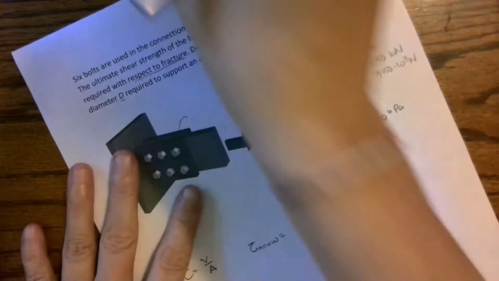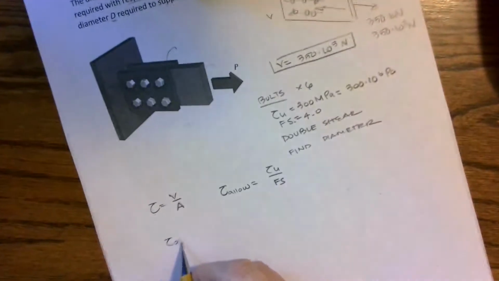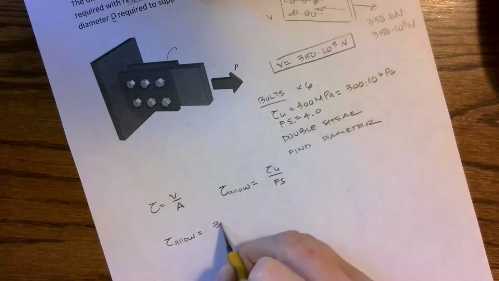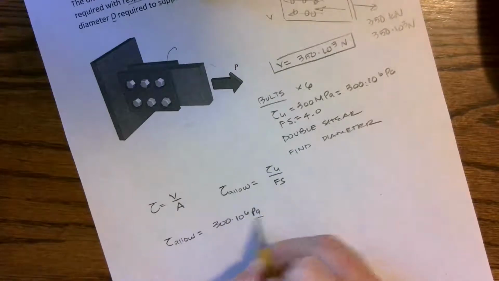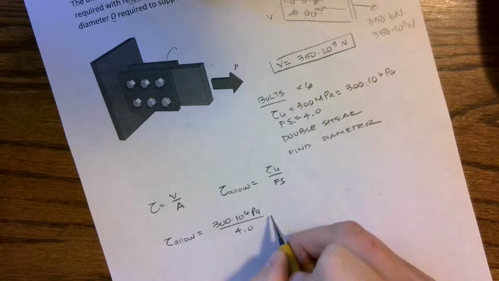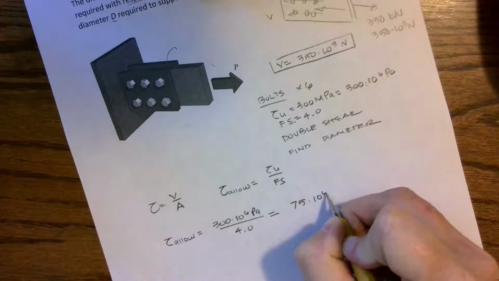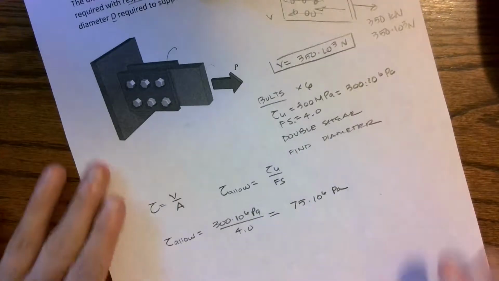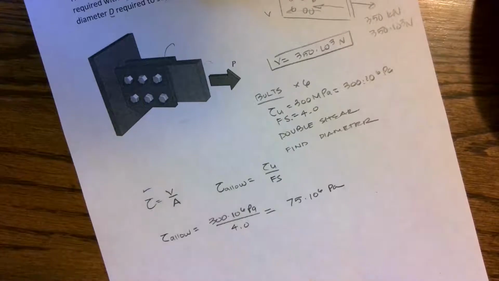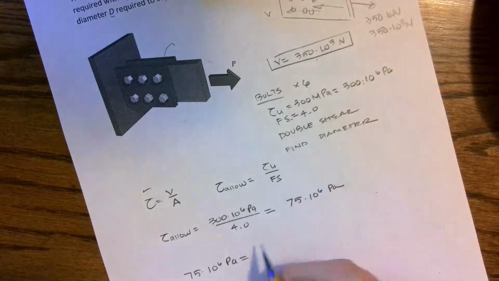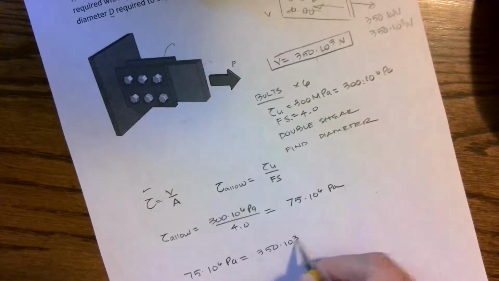So let's look at our allowable. I have, given, 300 times 10 to the 6th pascals divided by 4.0. And I'm going to have an allowable shear stress now of 75 times 10 to the 6th pascals. So when I go back and look at my stress equation, I have 75 times 10 to the 6th pascals equals, okay, my shear force that I found using equilibrium is 350 times 10 to the third newtons.